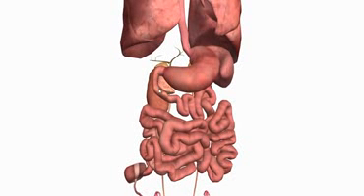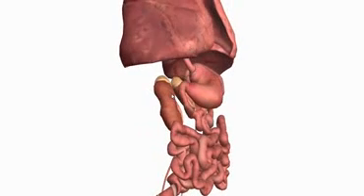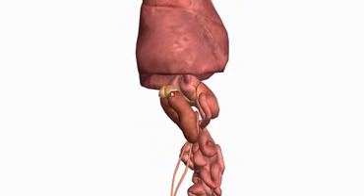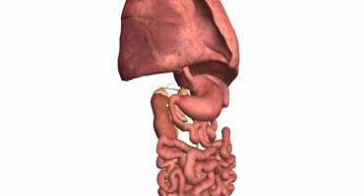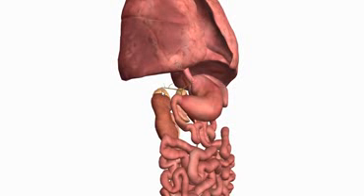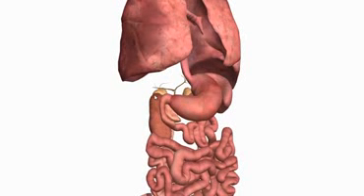And now you can see that the descending part of the duodenum sits in front of the medial part of the kidney. The descending part of the duodenum is retroperitoneal as well, and it sits right up against the kidney. If I rotate the model around a bit further, you can see this thing on top of the kidney. This is the suprarenal gland, or the adrenal gland.